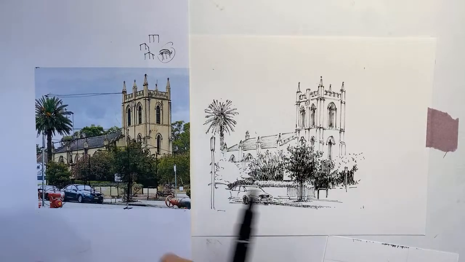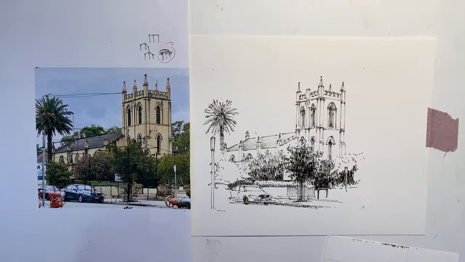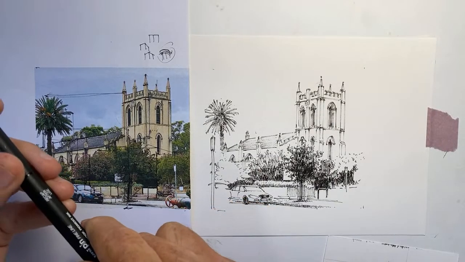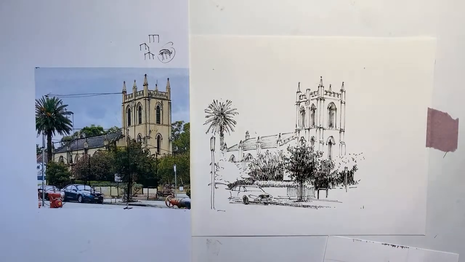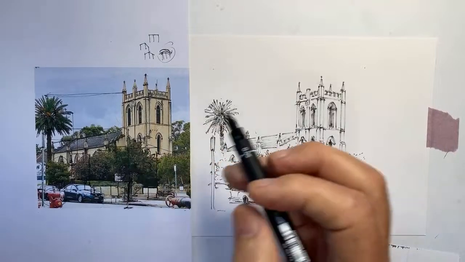Okay, so before I finish with these things in the very front, I'm going to do these trees in the back. And I wasn't thinking of using it, but I do have a 0.05 with these Uni pens, and I don't usually use a 0.05. I find it's just a bit, but I am going to give it a go here with these trees.